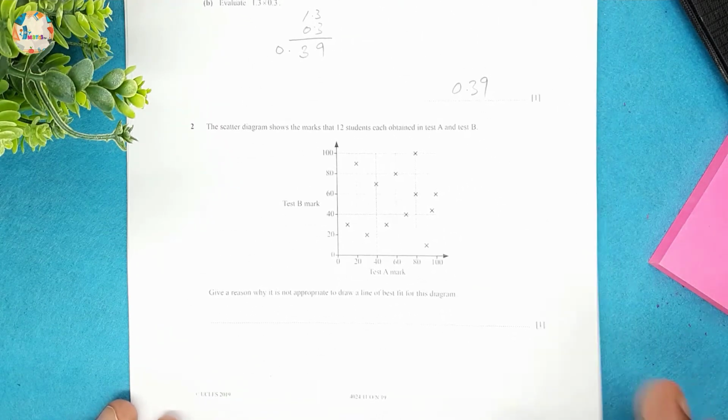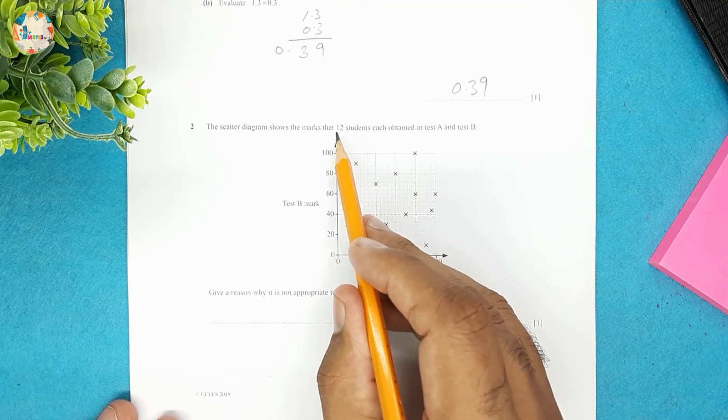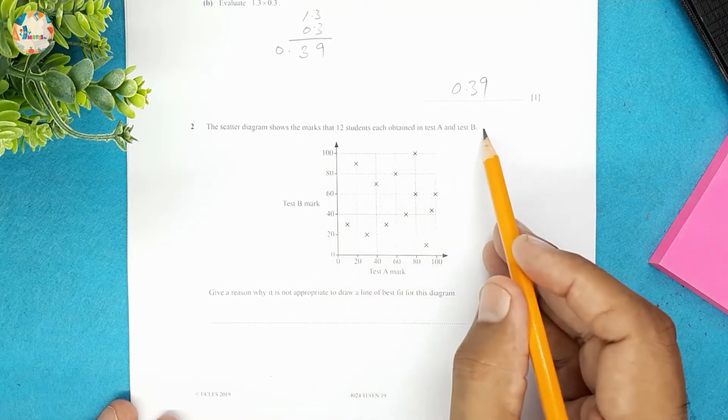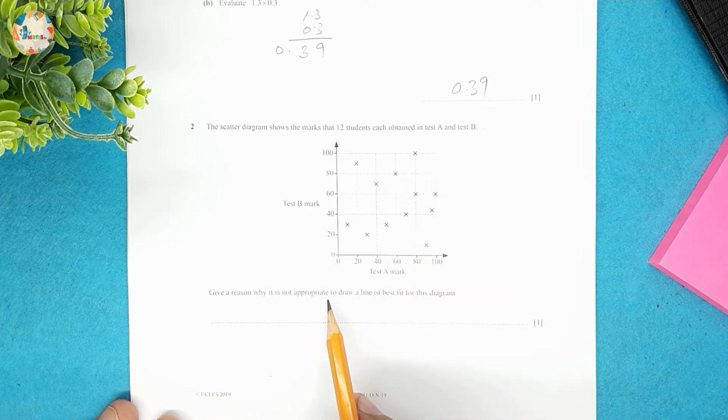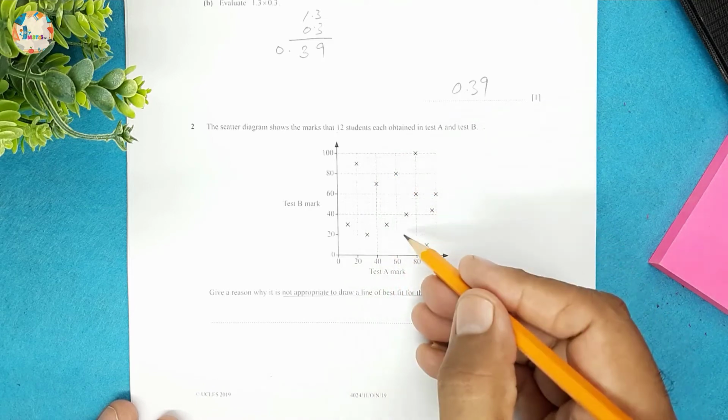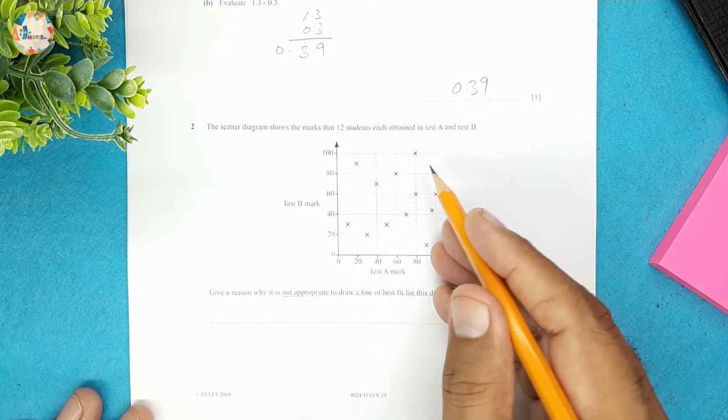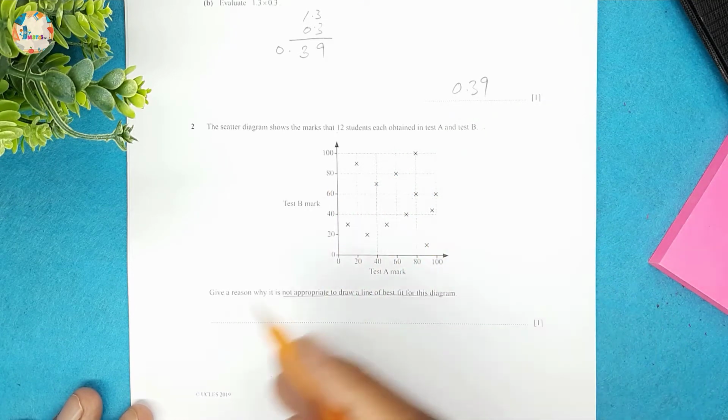The scatter diagram shows the marks that 12 students each obtain in tests A and B. Give a reason why it is not appropriate to draw a line of best fit for this graph, because everything is scattered, so there is no positive or negative correlation.